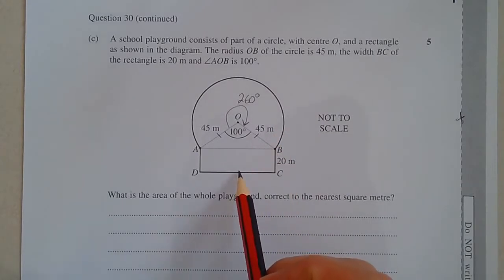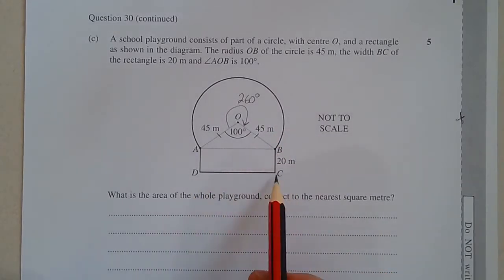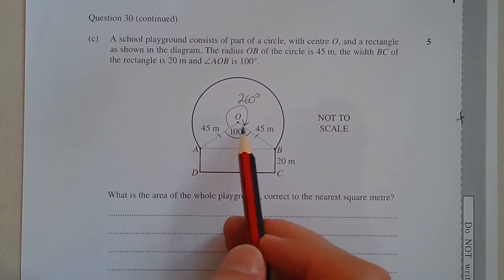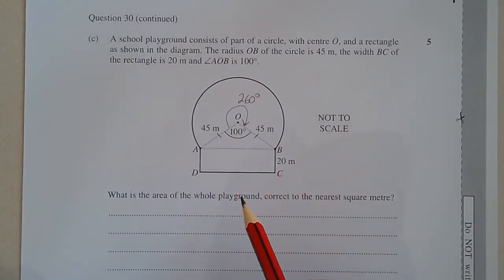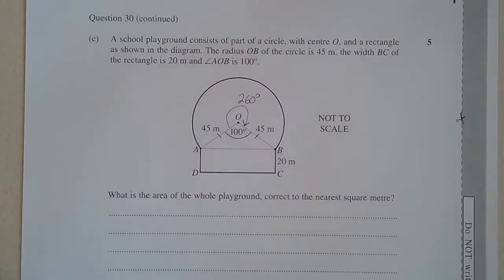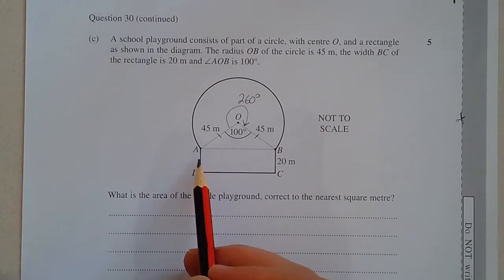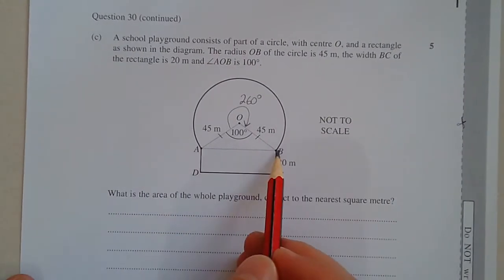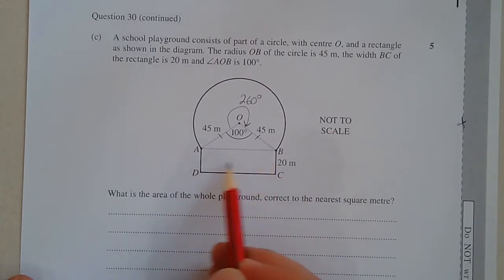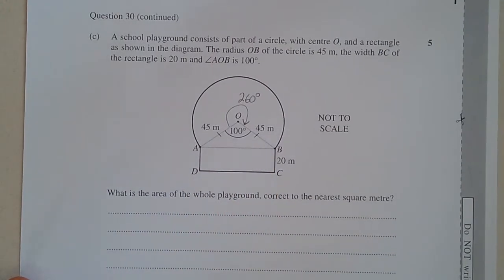The rectangle, in order to find that, we need length DC, which we don't have. Now the triangle AOB, we can use the sine rule for area of a triangle. That's half AB sine C. So that's easy enough. But in order to answer the question completely, we need length AB, which is equal to length DC, so we can find the area of this rectangular part there.